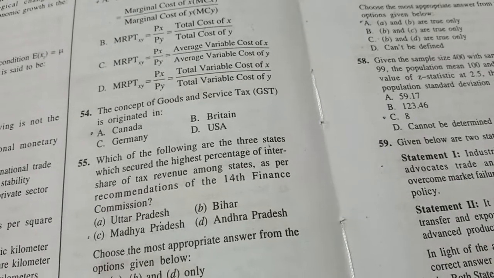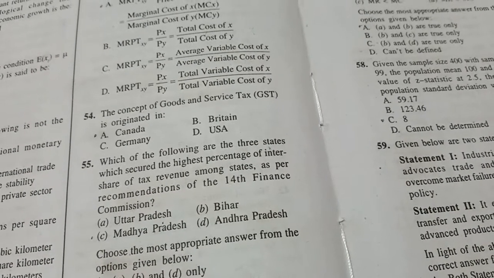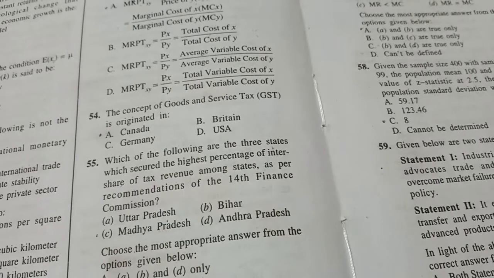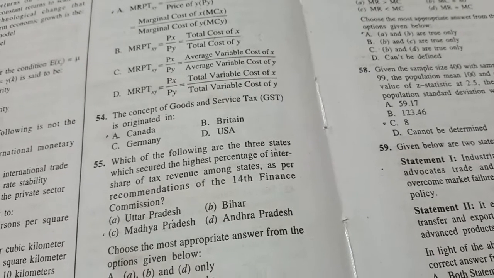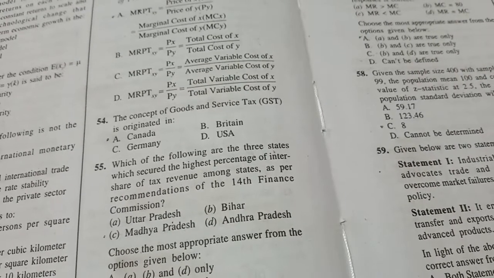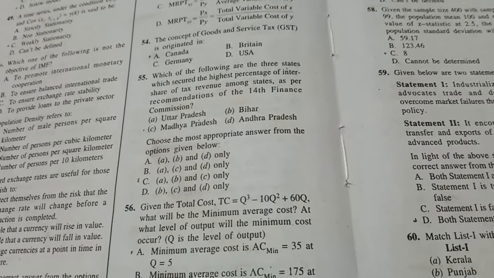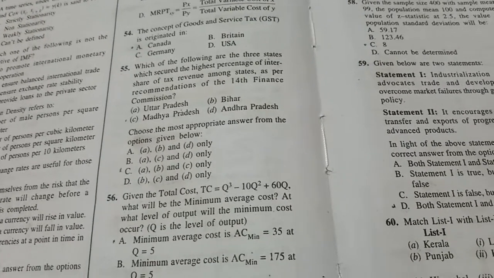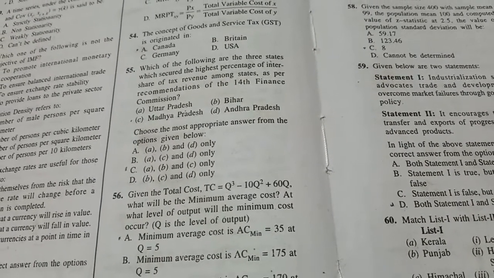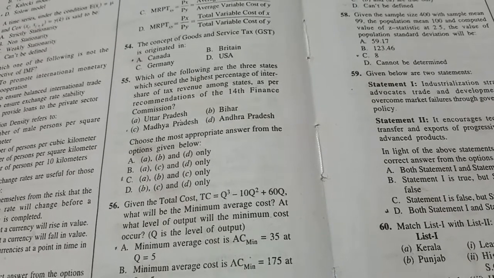Which of the following are the three states which secured the highest percentage of inter-se share of tax revenue among states as per the recommendations of the 14th Finance Commission? Uttar Pradesh, Bihar and Madhya Pradesh.